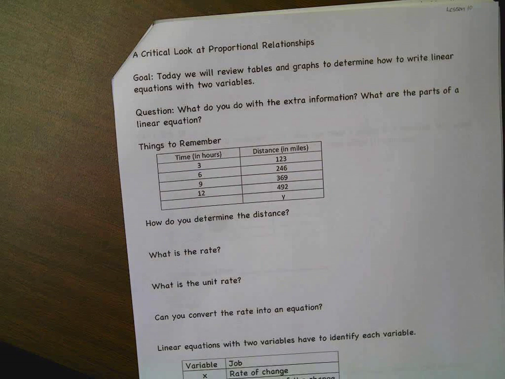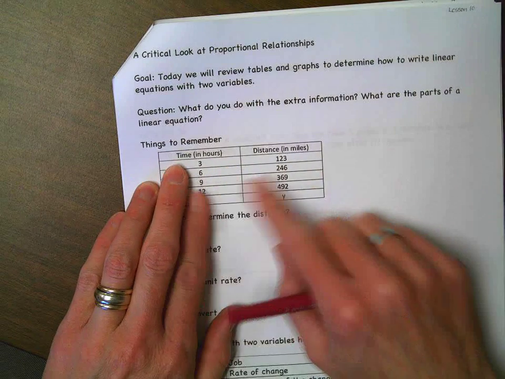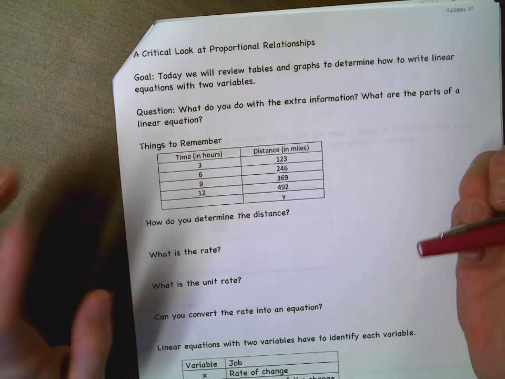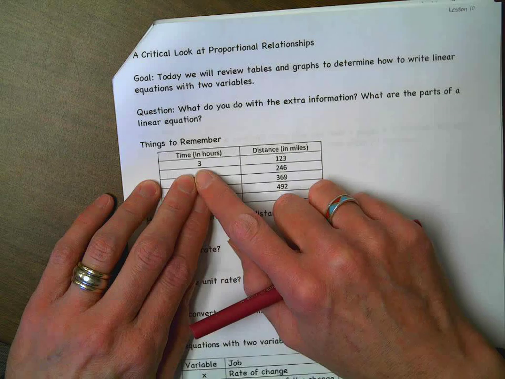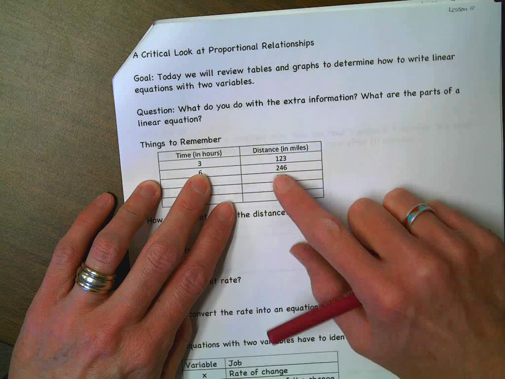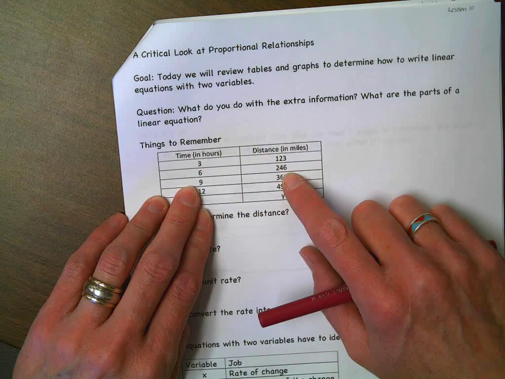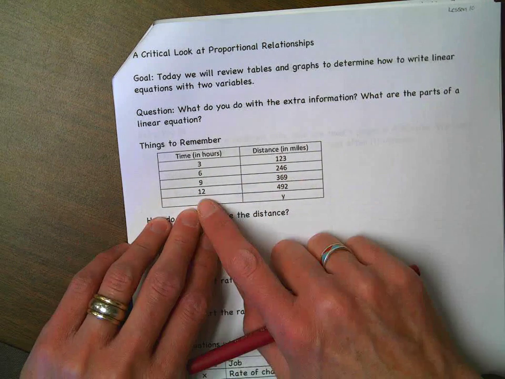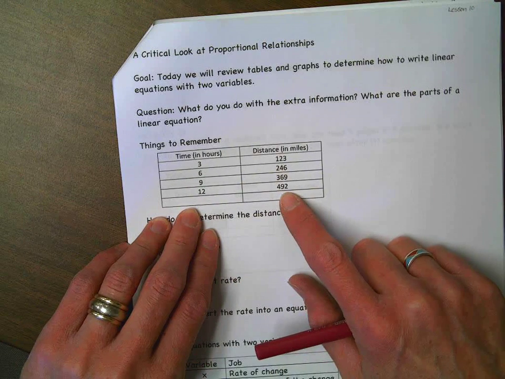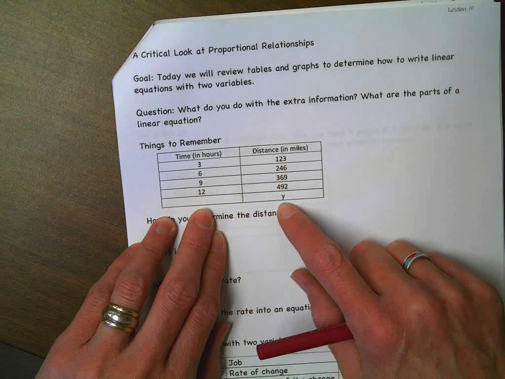So what I need you guys to do is take a look at this ratio table, and we're talking about distance. So we have distance, and we have time, and then we have to figure out how we connect those. So here's our time in hours, and so it says in 3 hours, you can travel 123 miles. In 6 hours, you can travel 246 miles. In 9 hours, you can travel 369 miles. In 12 hours, you can travel 492 miles. And then in how many hours can you travel Y miles?